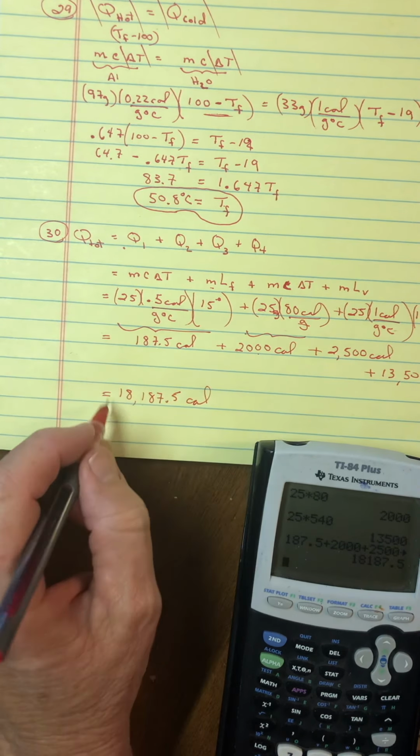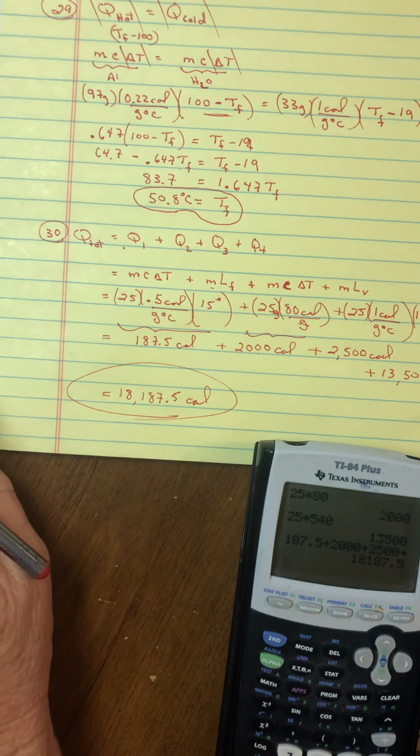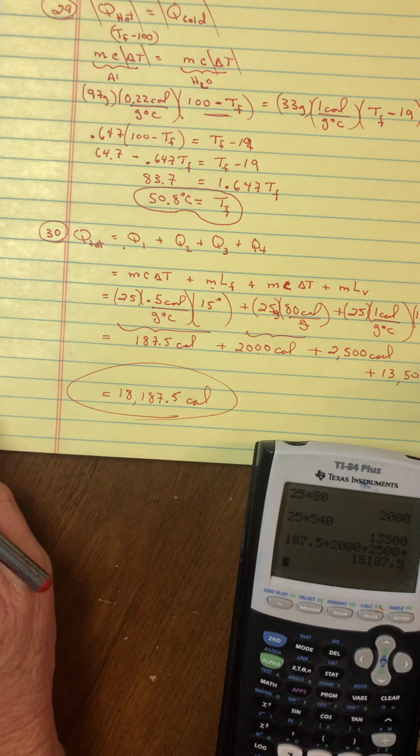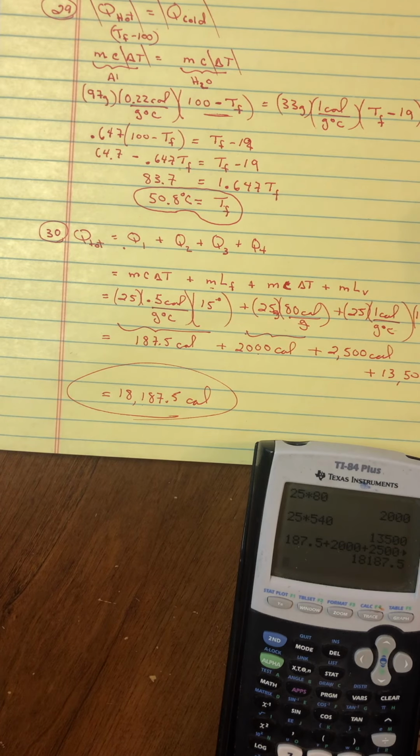0.5 calories. And so there's the last one. Hope you did well. All right, take care.